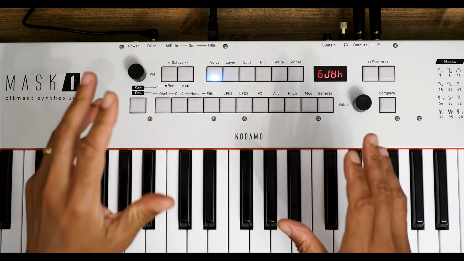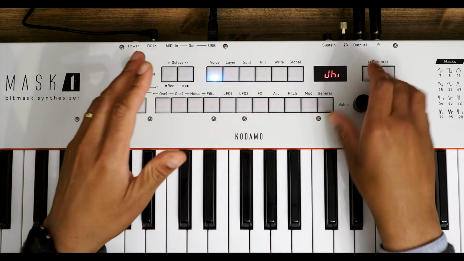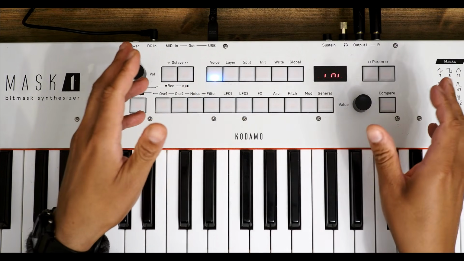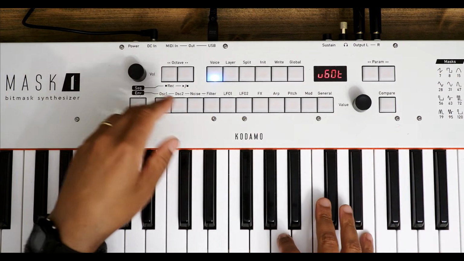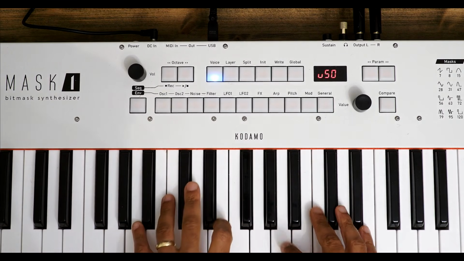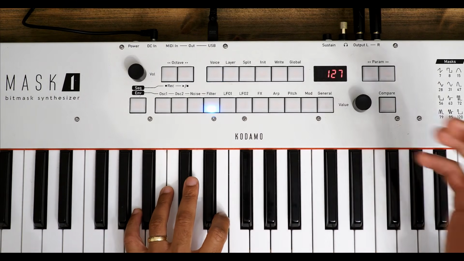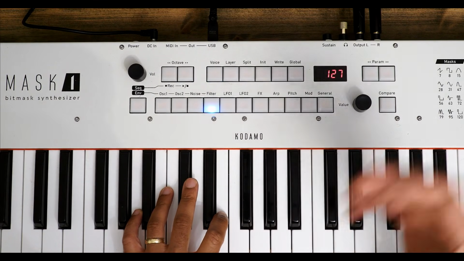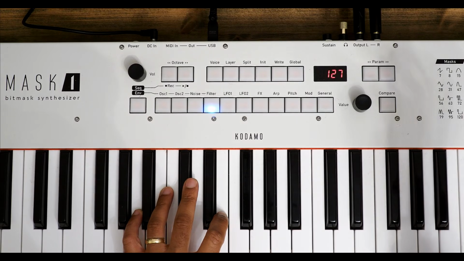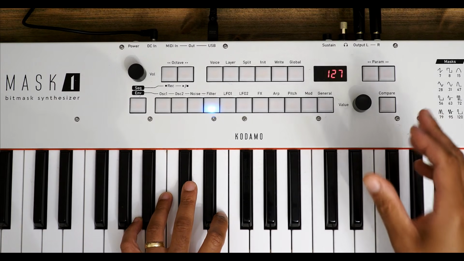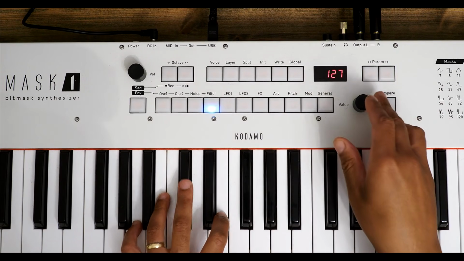I also would say that one of the great things about the Mask1 Old School is the filter. I've just put it on an init patch. Let's just try the filter. Obviously it's a completely digital filter, and my understanding is that it's quite computationally expensive to make such a high quality digital filter. So let's just play with the filter for a bit.